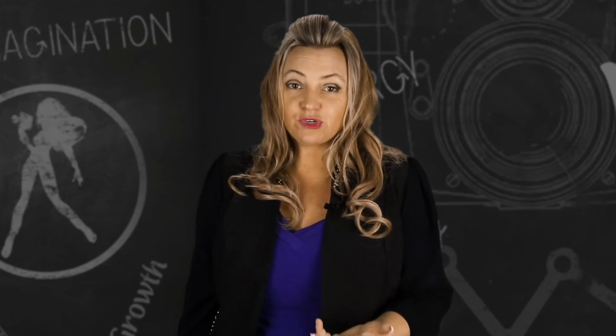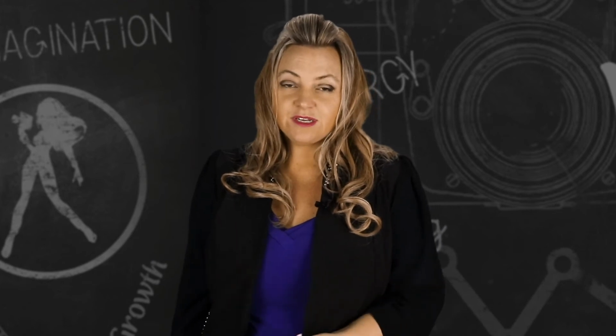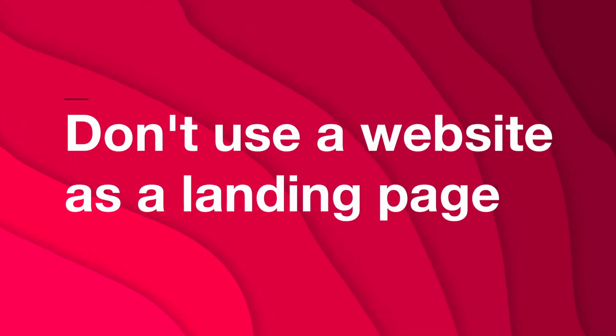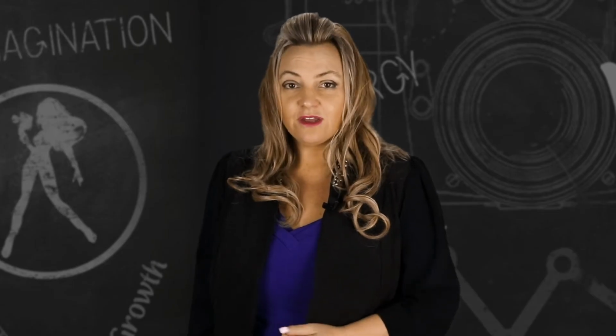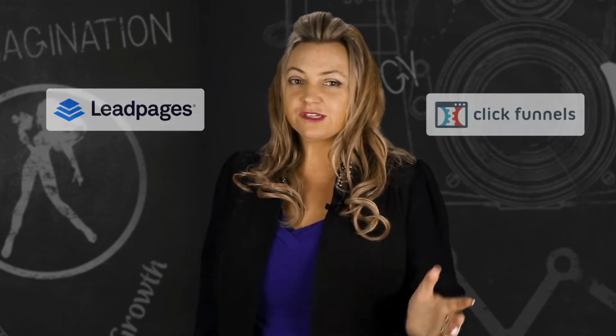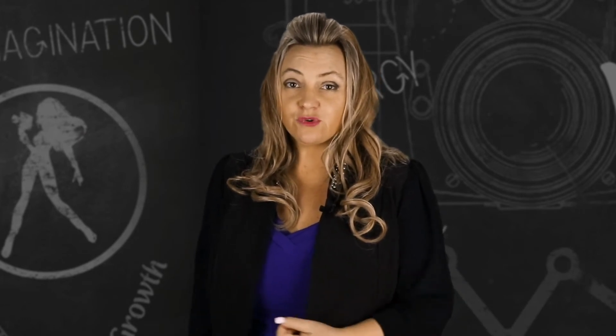These may be simple changes, but contacting your web developer, waiting for them to see the message, and actually getting around to doing it takes a lot of precious time. This is exactly why you don't want to use a website as a landing page. Instead, you can use a program like Lead Pages, ClickFunnels, there's lots of them, to create your own landing pages and be able to change them on your own until they work.